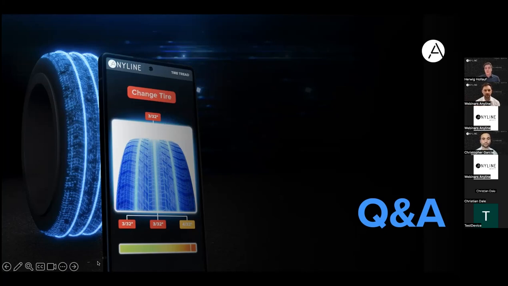Perfect. Excellent. Thank you very much for that. What about detecting different types of wear? So we have a question here on, is it possible to detect damage or wear based on the tread depth? This is also a very good question.